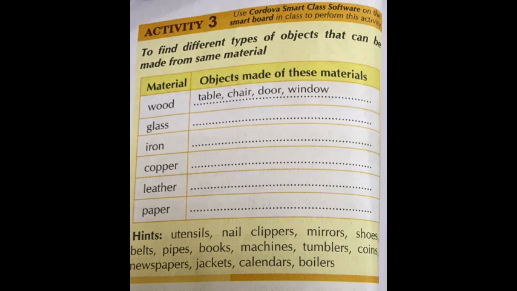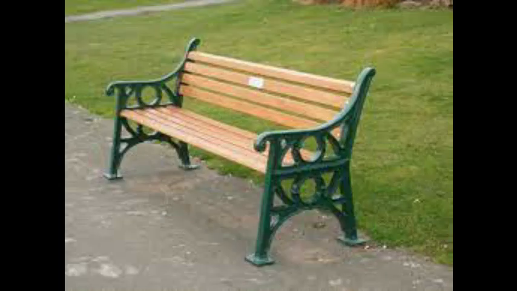So by using the same material we can make different things. So you can do activity number 3 also. For paper, we can make a book, a calendar, a newspaper. So we can make different varieties of things by using the same material.